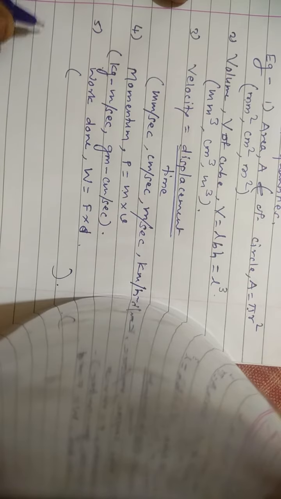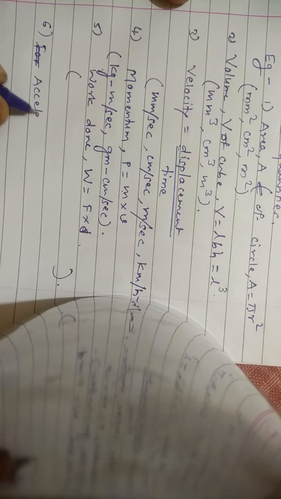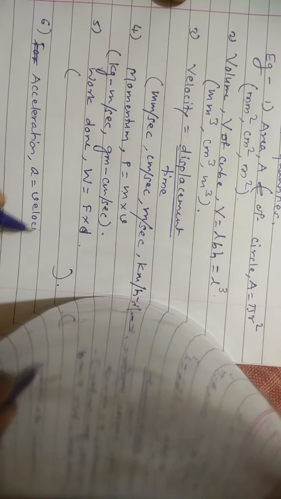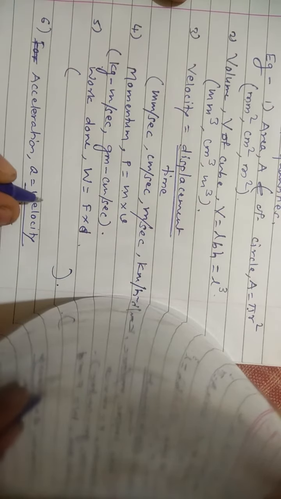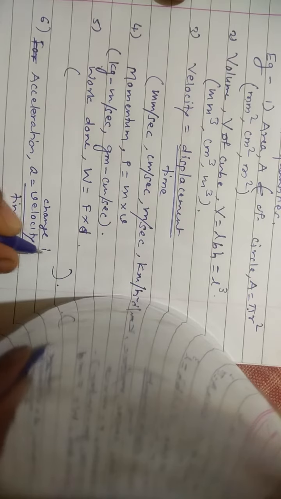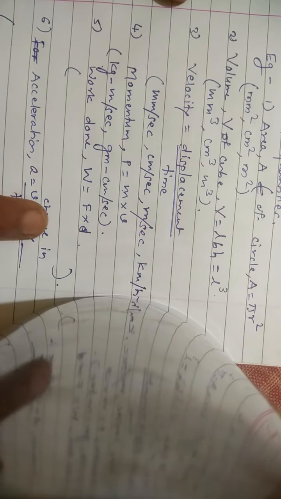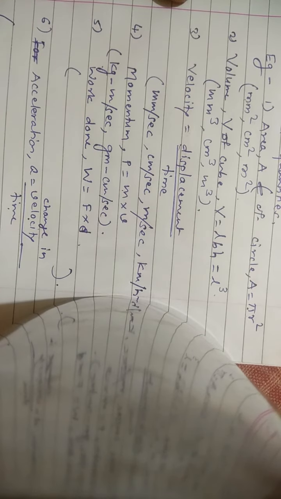Before proceeding with this, let me just take the example of force first of all. Anyway, we'll come to that. Let us take what is acceleration rather. Acceleration a is nothing but velocity divided by time. It is basically change in velocity per unit time. So change in velocity, final minus initial, whatever. So it is velocity in numerator and time is in denominator here.